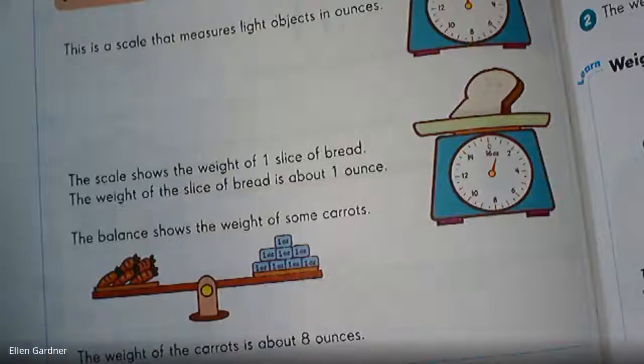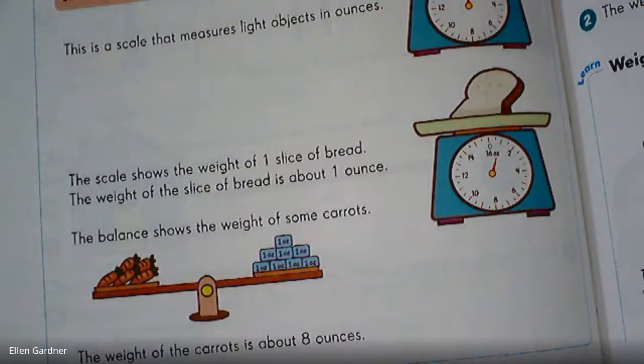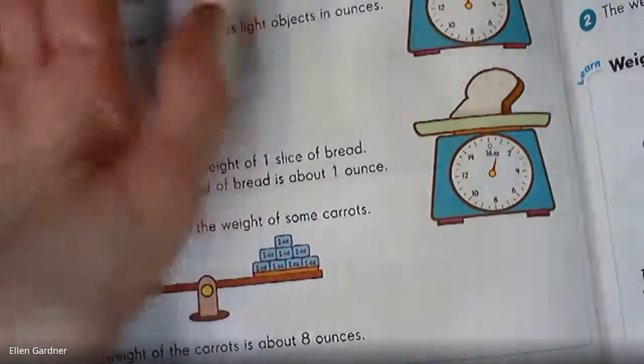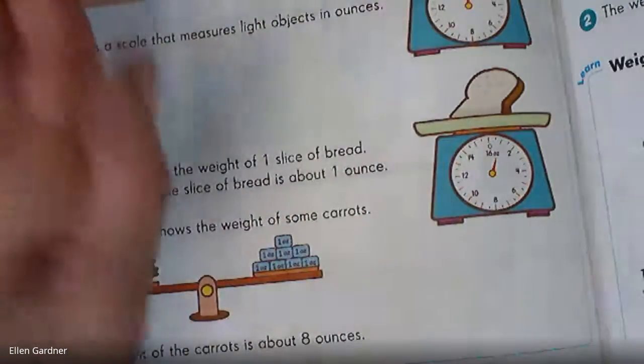Oh, very cool. So as you can see here, it says that 1 slice of bread is about 1 ounce. That's a good way of just having a visual of how much an ounce is, about a slice of bread. Can you imagine that? Maybe later on today, you can hold up a piece of bread from your kitchen. That's about 1 ounce.